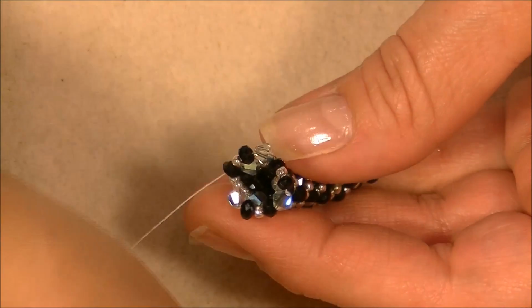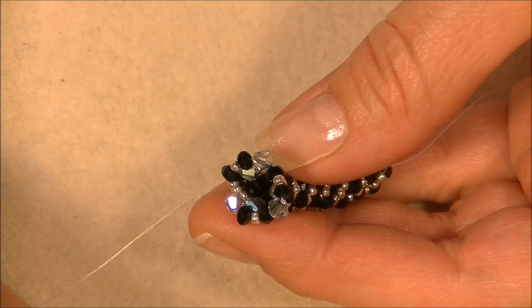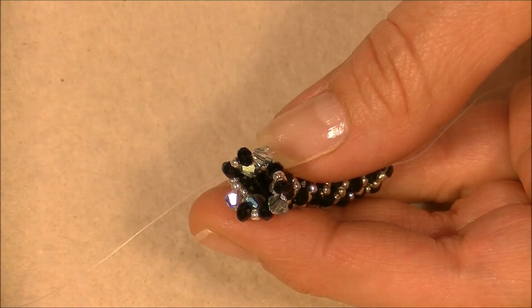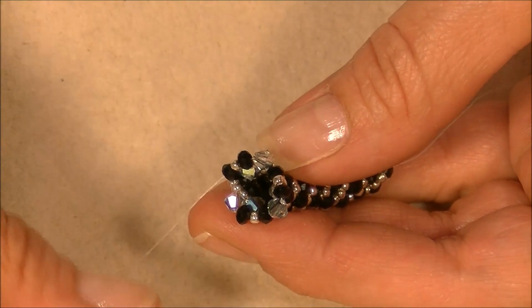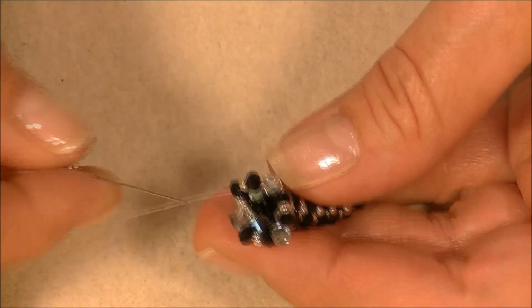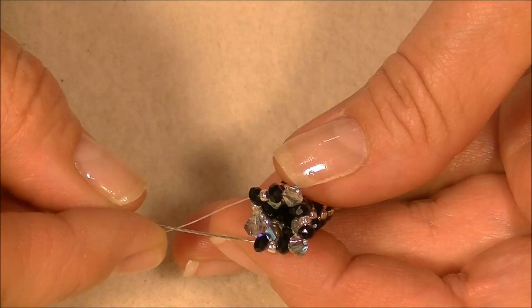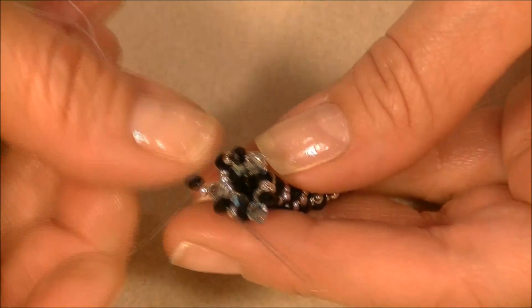And again, same thing, it's just very repetitious. We will pick up a bicone, a rondelle, and an 11-0. Get my 11-0 down there. Look for our next bicone crystal because it's our biggest bead, and we will go into the rondelle behind it.